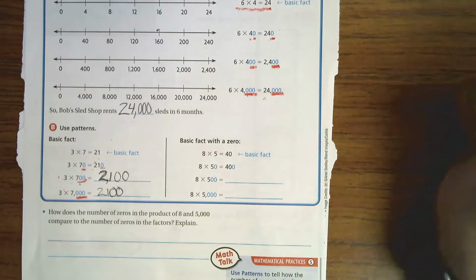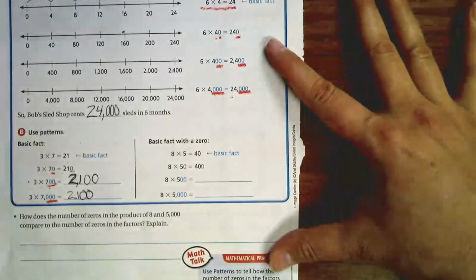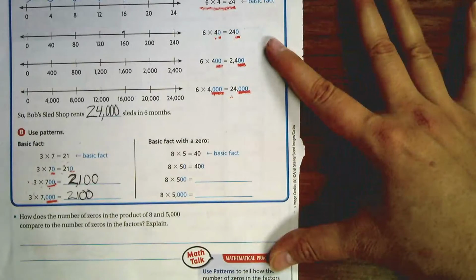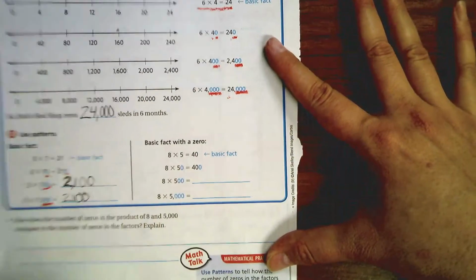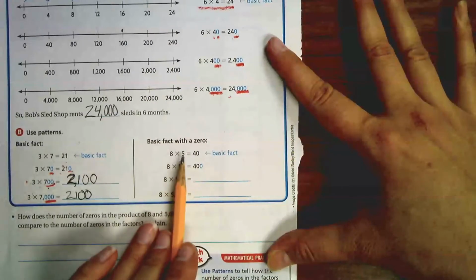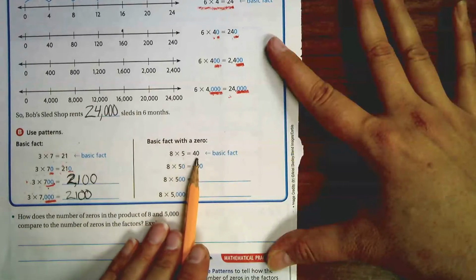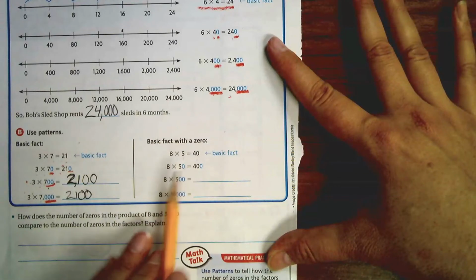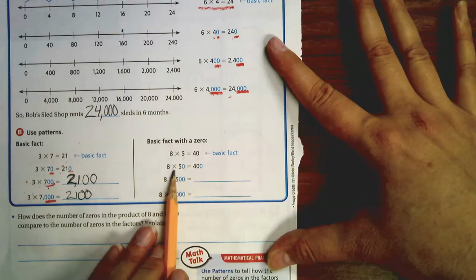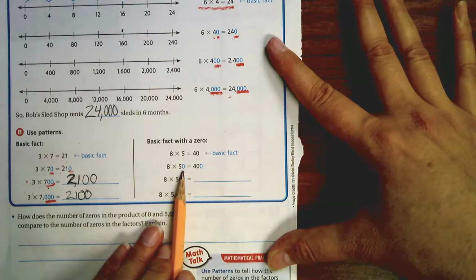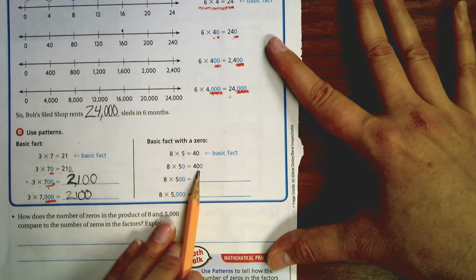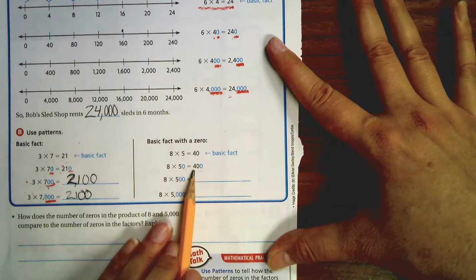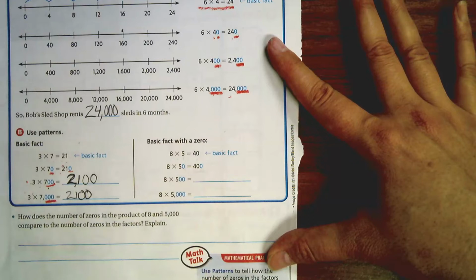Okay, so counting zeros is a pretty cool trick, but you have to be a little careful when your product ends in a 0. So let's take a look at this one. 8 times 5 is 40. So 8 times 50 can't be 40. It has to be 40 and then another 0. So 400.